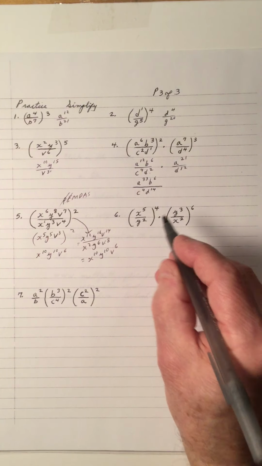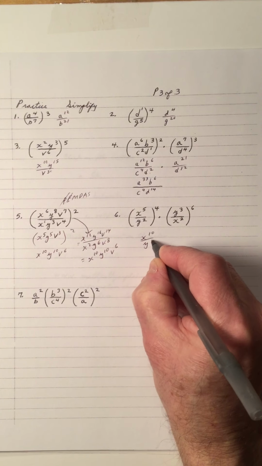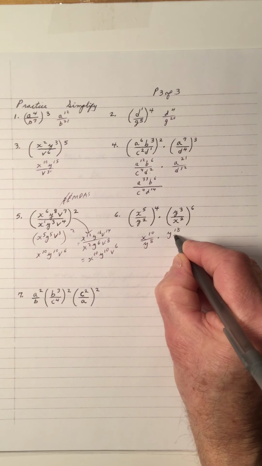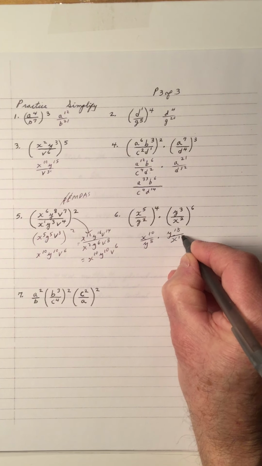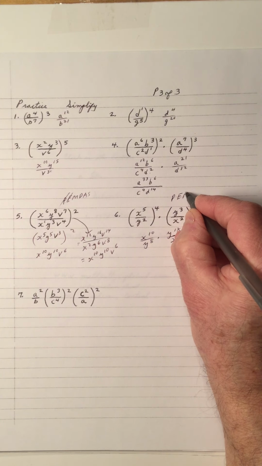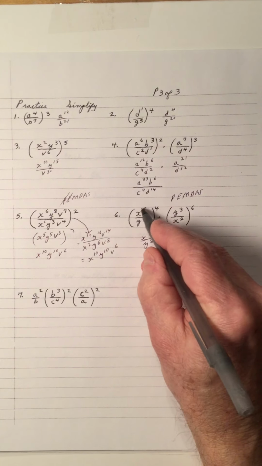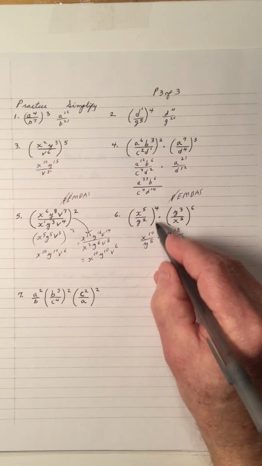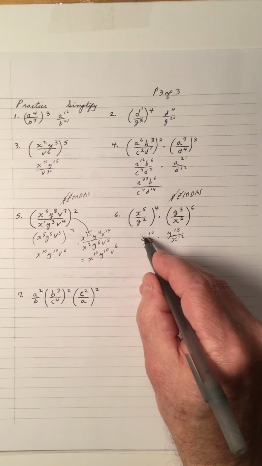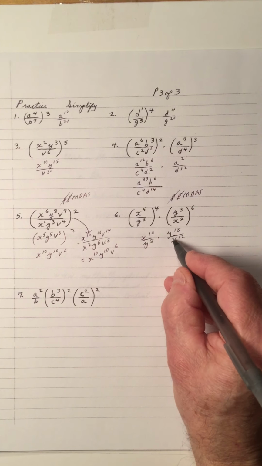Number 6, let's work the exponents first. X to the 10. Y to the 8 times y to the 18 all over x to the 12. Remember, we're always thinking of PEMDAS. Can I work the inside of these? No. So now I just did the exponents. Now I'm going to multiply. Can I cancel these, subtract? No. Can I subtract here? No, because they're not the same.